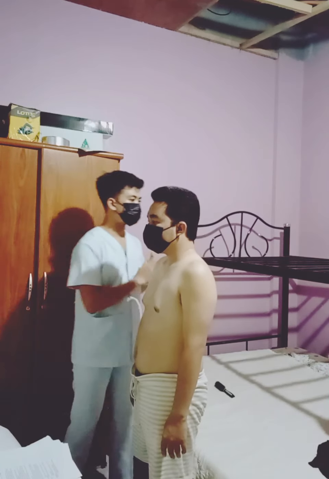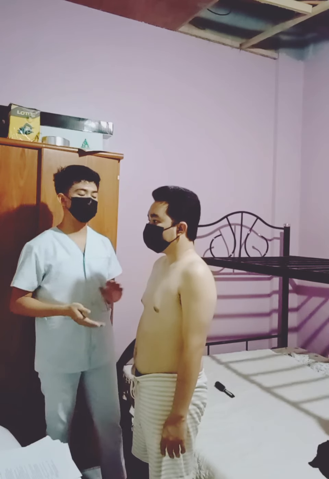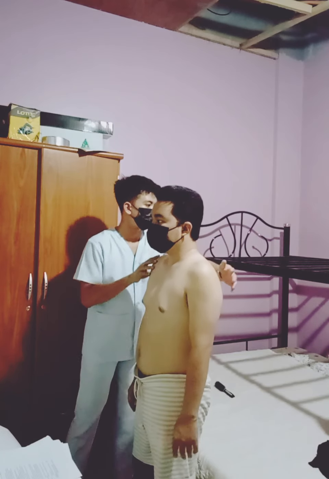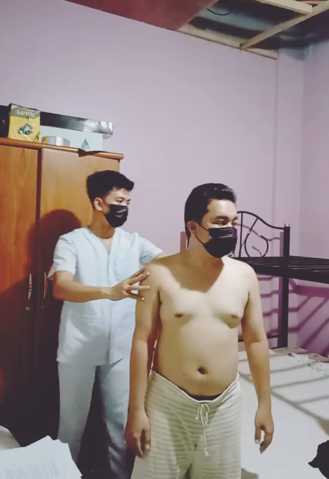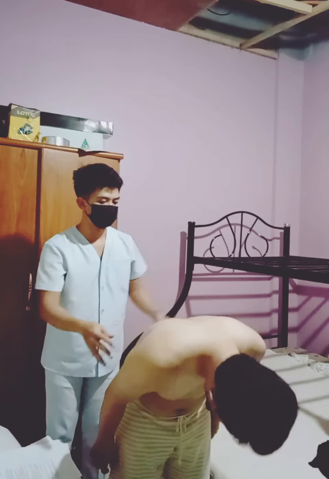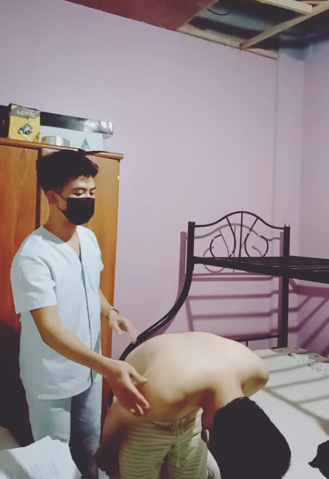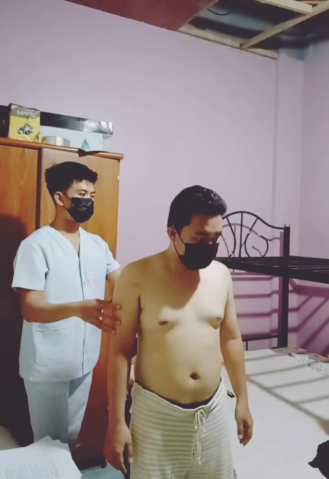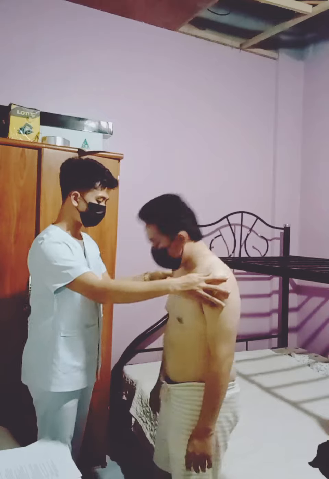Next, we are going to assess the lateral deviation of the spine for scoliosis. We are going to observe the standing client from the rear. Okay, sir, I need you to bend forward at the waist and observe from behind. Okay, I can see that the spine is aligned and I don't see any abnormalities. Could you please sit down, sir?